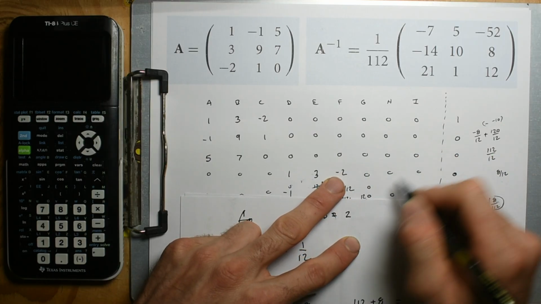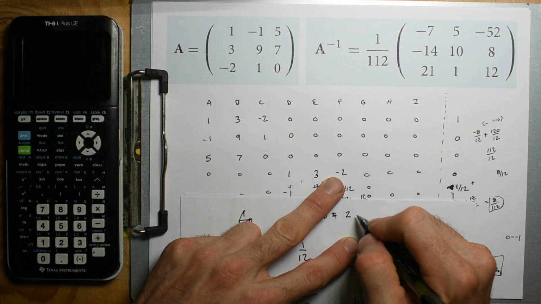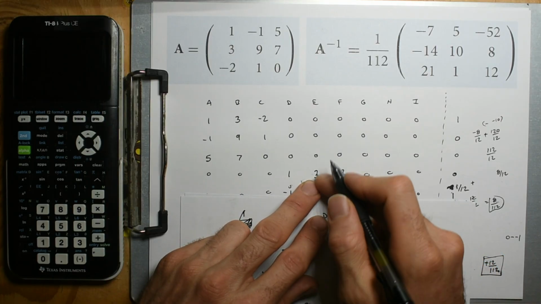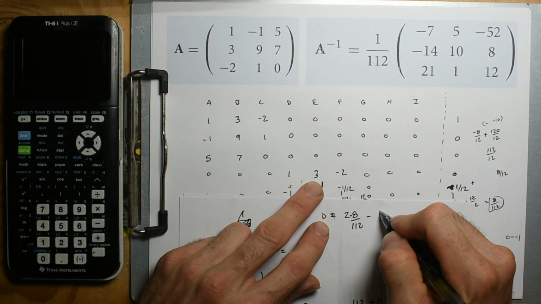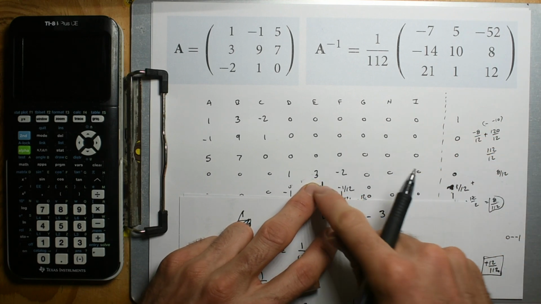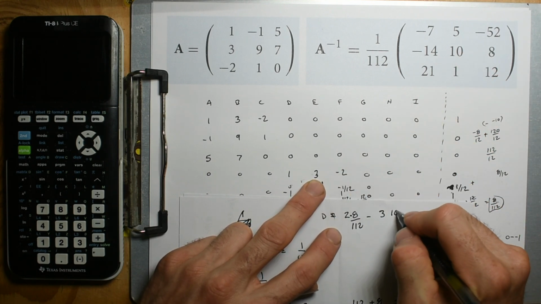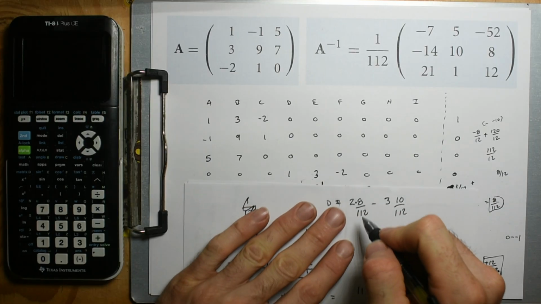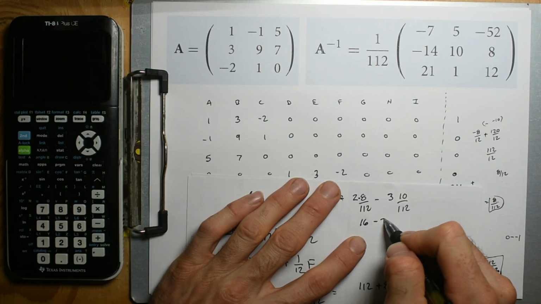So it's going to be 2 times F, which is 8 112ths, minus 3 times E, which is 10 112ths. And that's it. So I'm going to have 16 minus 30.